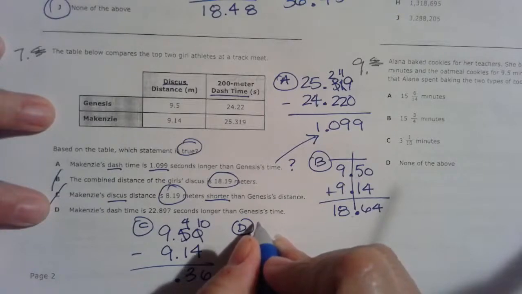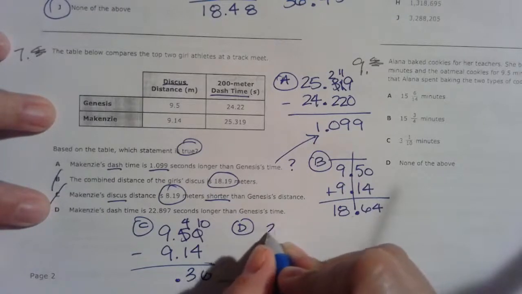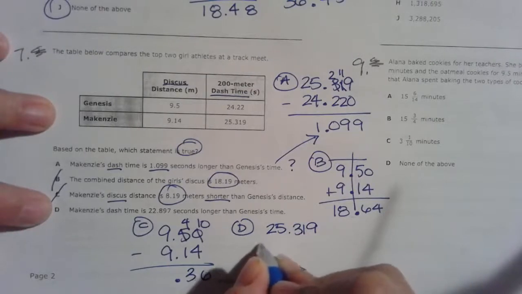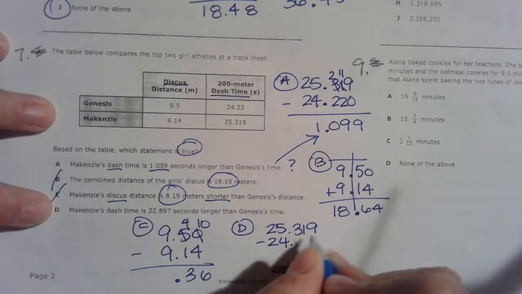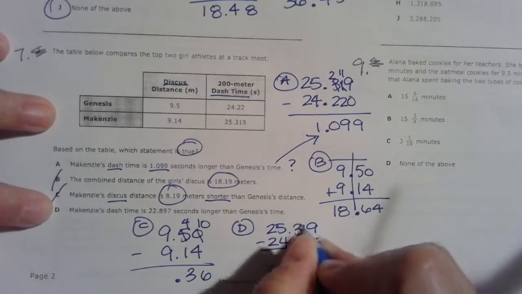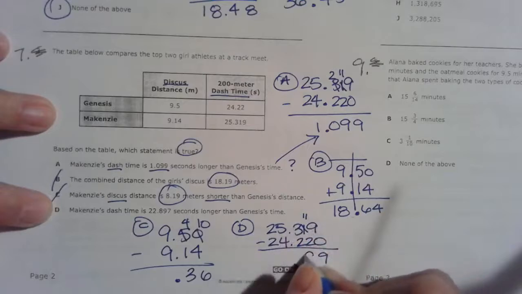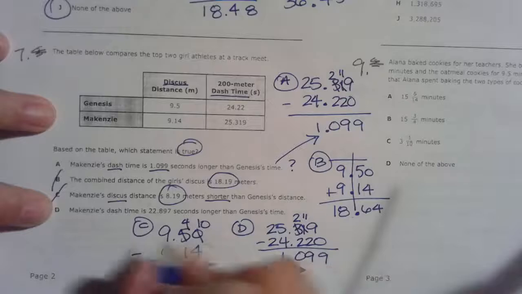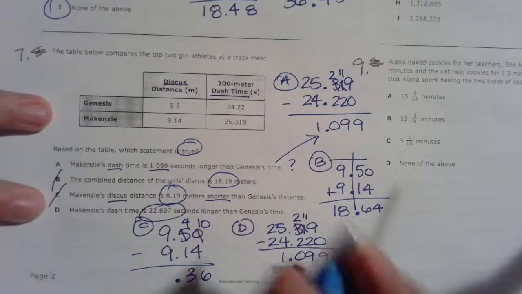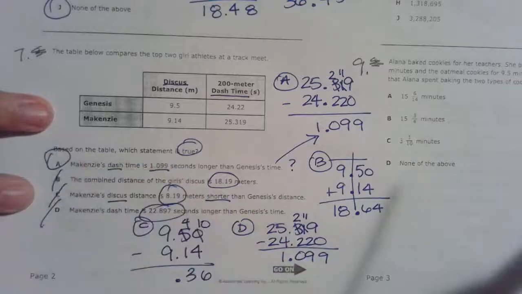Okay, so here we would do 25 and 319 thousandths, take away 24 and 220 thousandths. So you have 9. That's 9 again. That's 0, and that's 1. So it's not this much longer. So A is our answer.